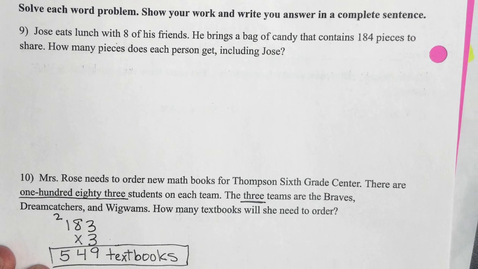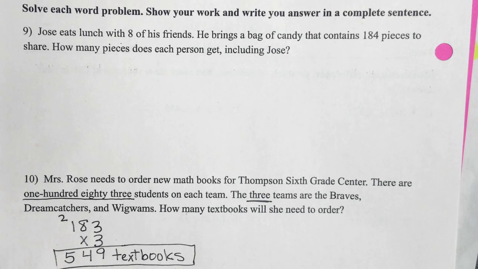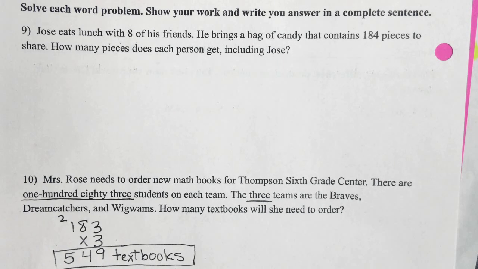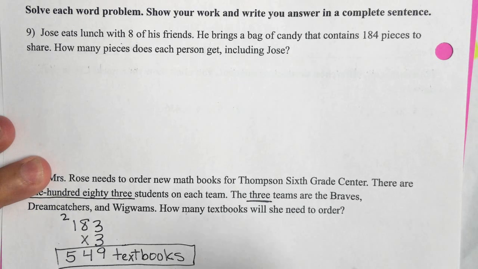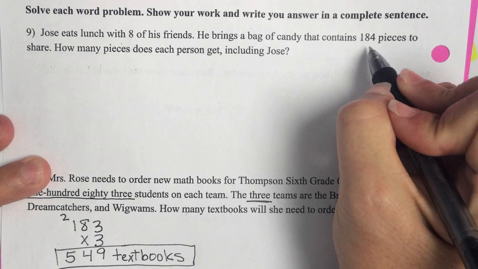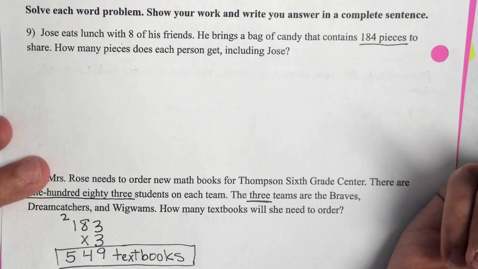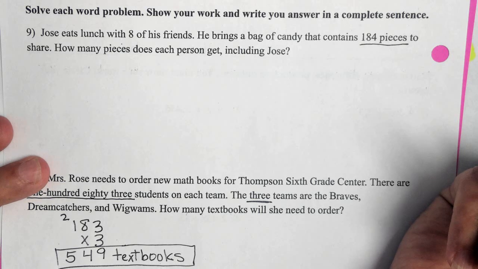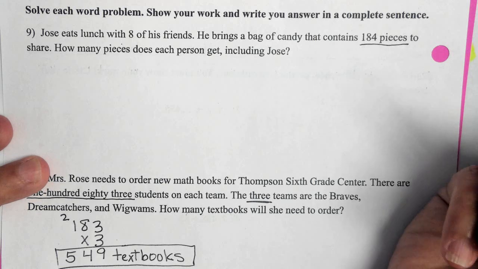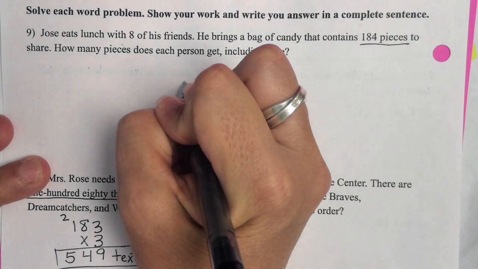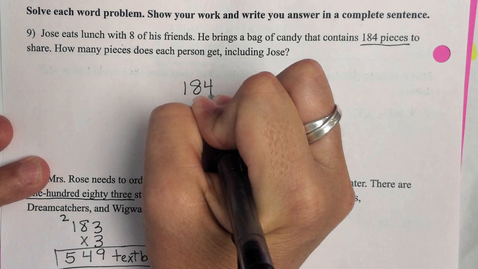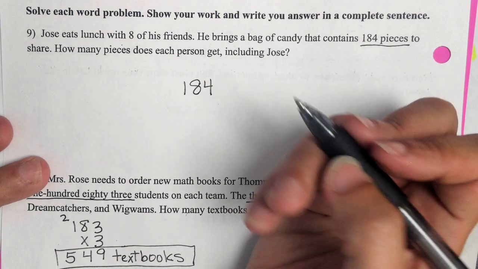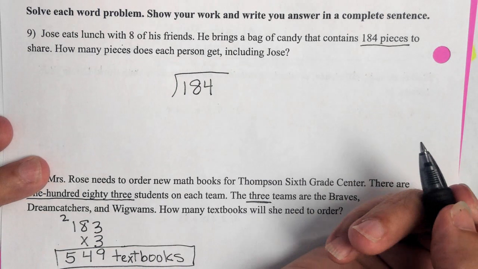I don't want anyone to say it out loud. Just give everybody a chance, because I know some of you haven't gotten to it. Jose eats lunch with 8 of his friends. He brings a bag of candy that contains 184 pieces to share. How many pieces does each person get, including Jose? So we know they're splitting up 184. What kind of math? Division. But what are they splitting it up by?